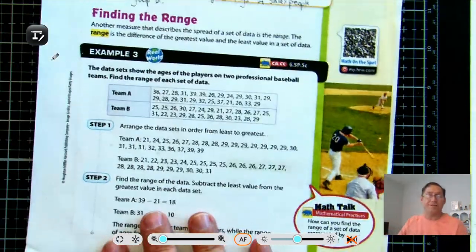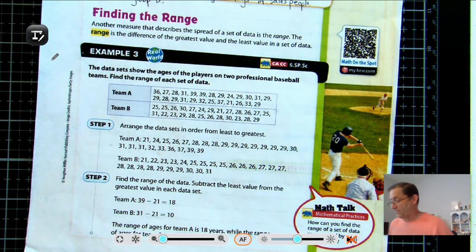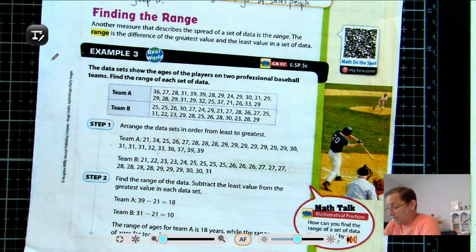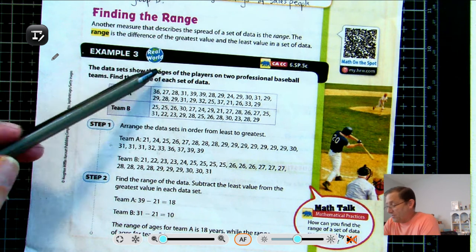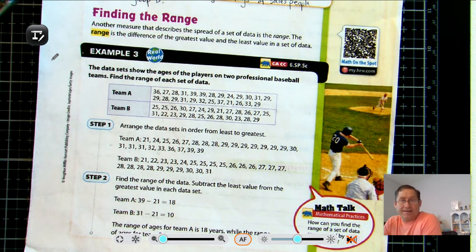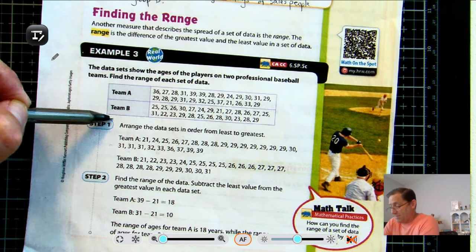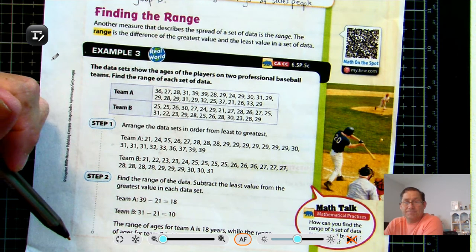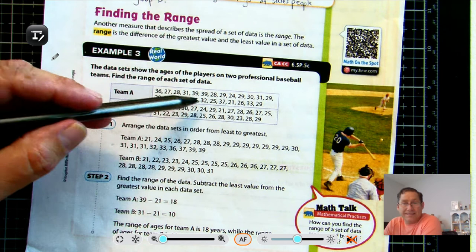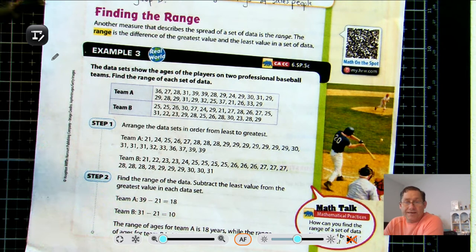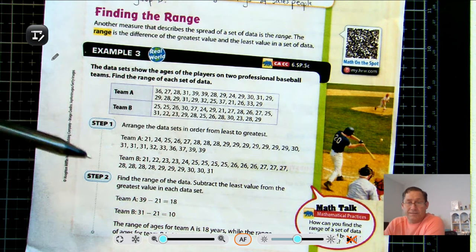All right, finding the range. Where I mentioned that the range is just the difference between the greatest and the least value. And so example 3, the data sets show the ages of the players on 2 professional baseball teams. Find the range of each set of data. So Team A, Team B. We want to put these numbers in order from least to greatest. Could you just go through the list and find the least and the largest? You could. But typically we'll be also finding other sets of data, so putting them in order is valid.